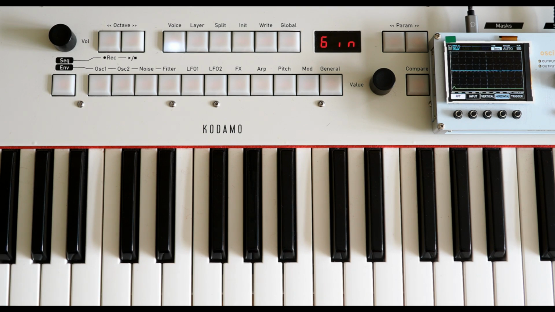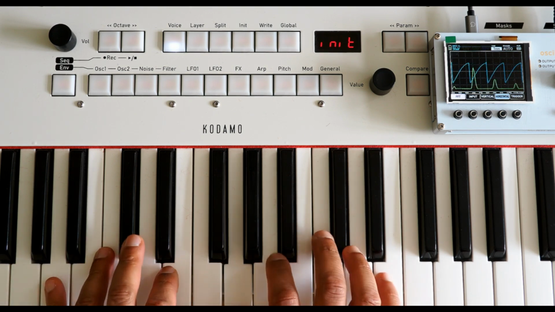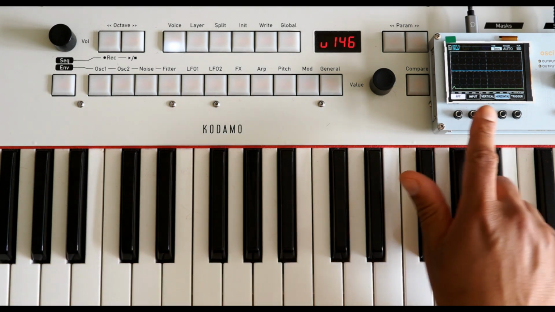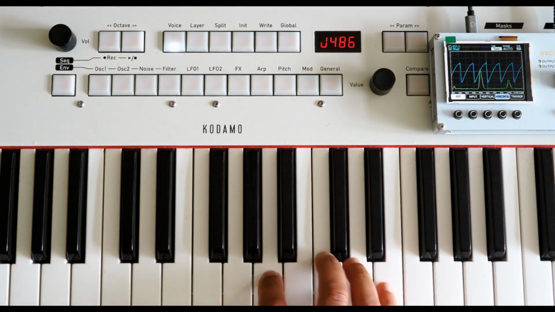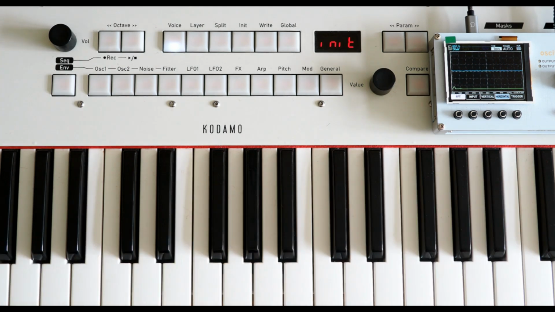So hopefully these will be useful and interesting for you if you own a Mask1 and want to explore these features more yourself, or if you're interested in the synth and the techniques and just curious to see what's going on under the hood here. So let's start from an init patch. I should say I've got my oscilloscope here as well, and FFT, so hopefully that will be useful in exploring what's going on here.